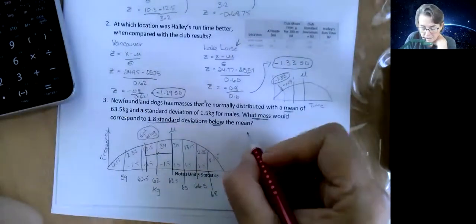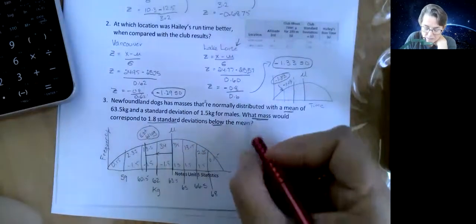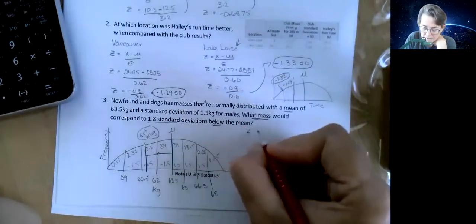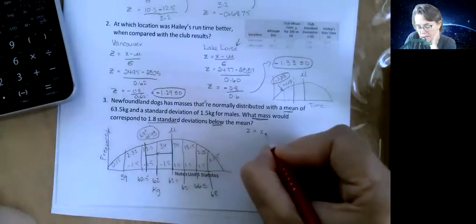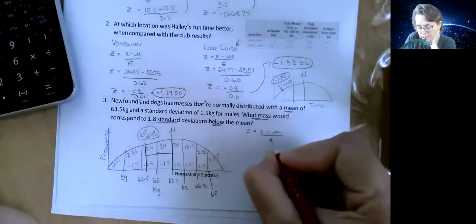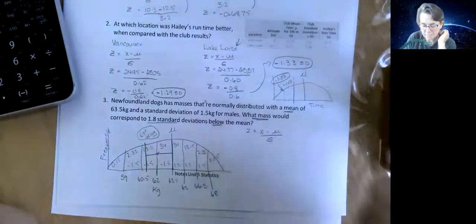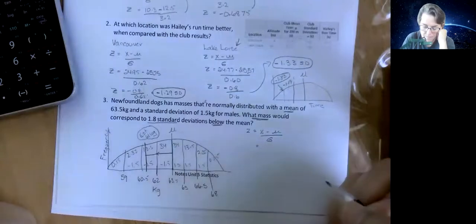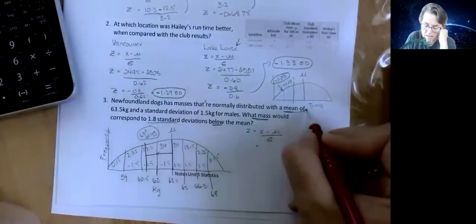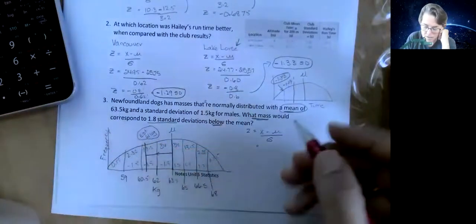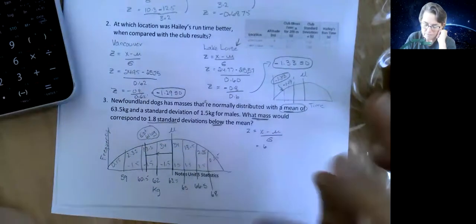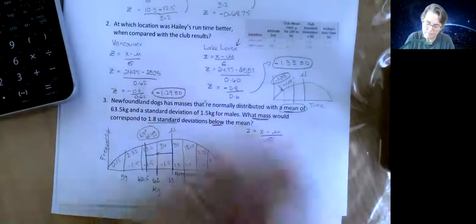But I know I'm going to talk about a z-score because I'm talking about standard deviations. So z is equal to x minus mu over sigma. Now, what do I know? I know the mean is 63.5, so let's put that in the mean spot.